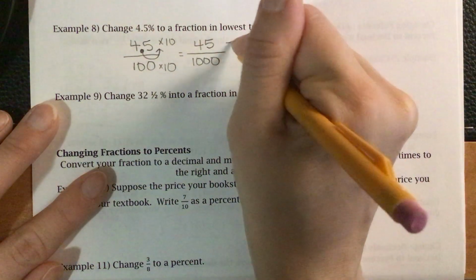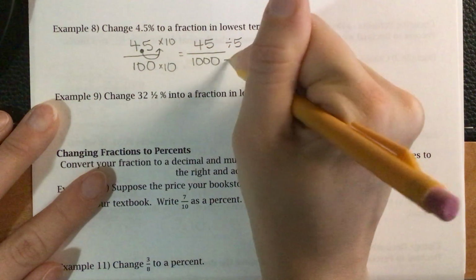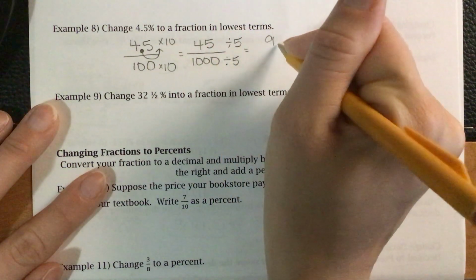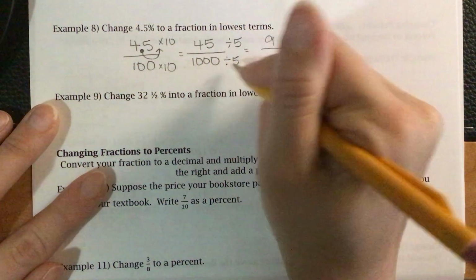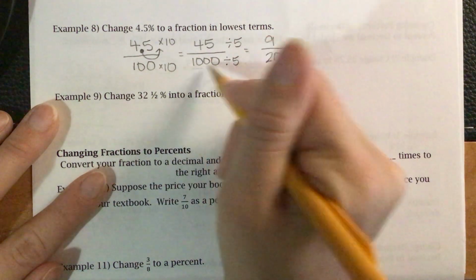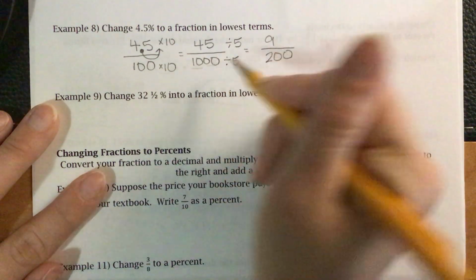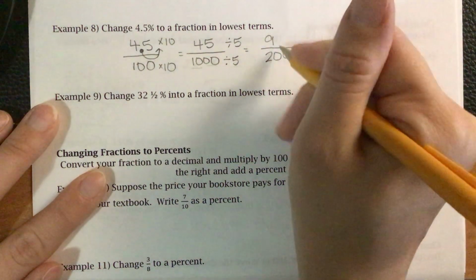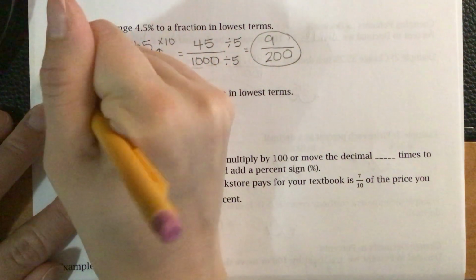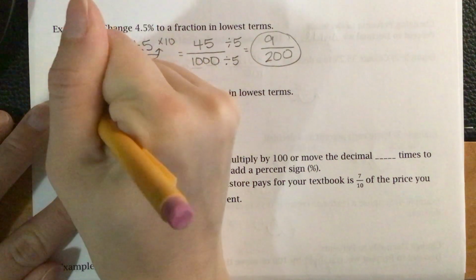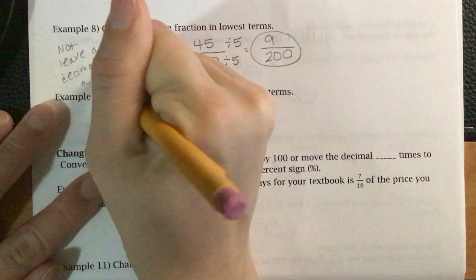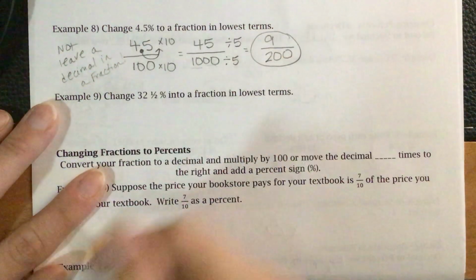Now we can divide by 5. And when I do, I get 45 divided by 5 is 9, and 1,000 divided by 5 is 200. In my head, I would think 10 divided by 5 is 2, and then the remaining zeros carry over. And that's my answer. You cannot leave a decimal in a fraction. You can't do that.